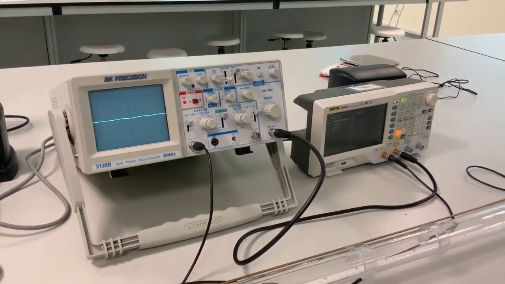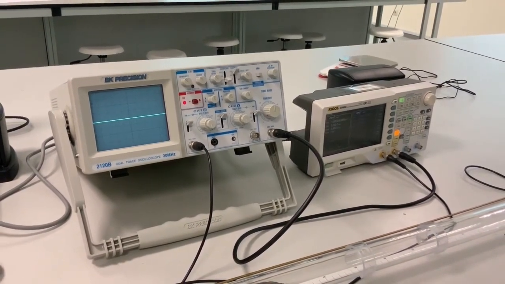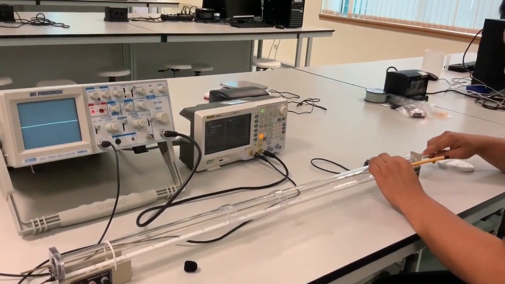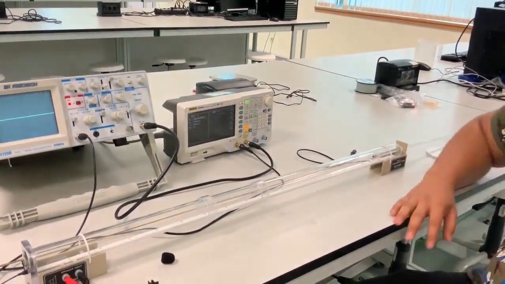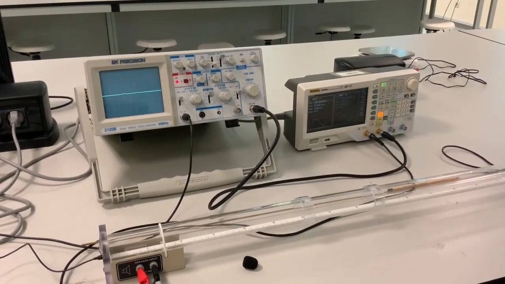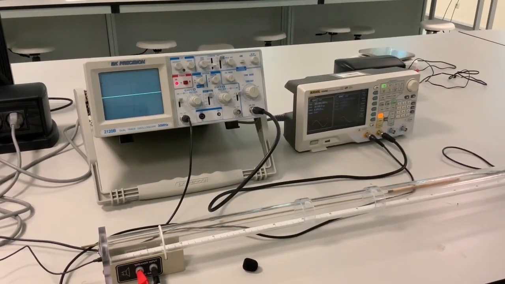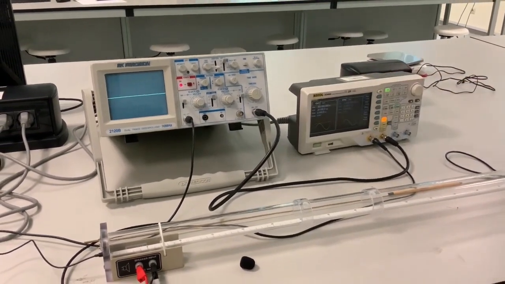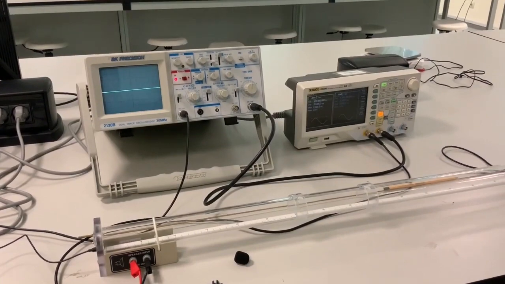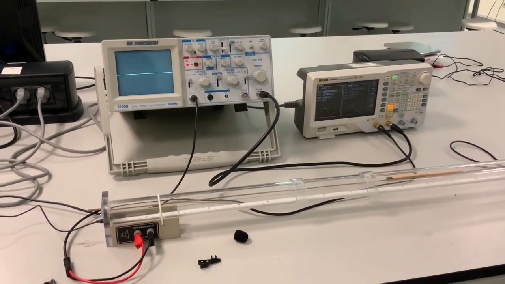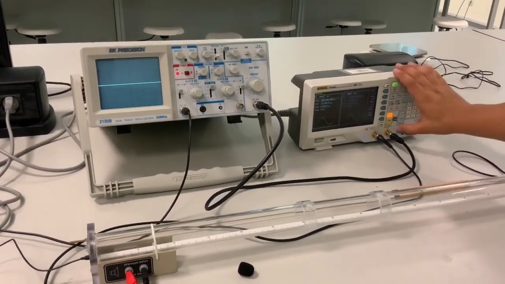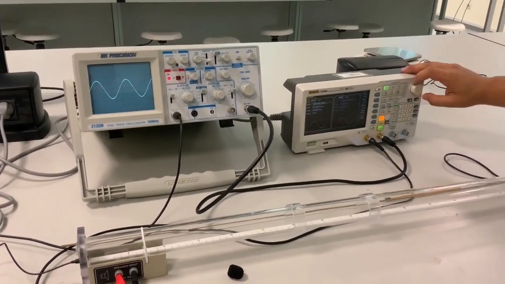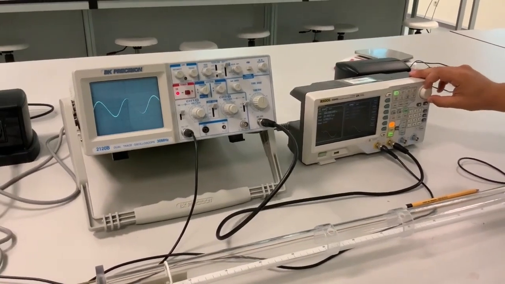In the second task of part 1 we should do the same procedure and close the tube, fixing it maybe at a reach of 80 centimeters. Let's start our measurements with the closed tube. In the function generator we have 300 hertz and 20 volts peak to peak. Press the output button. Let's look at the picture, and again we should find the maximums.